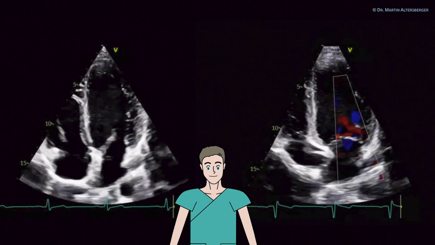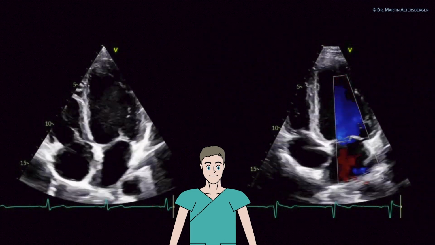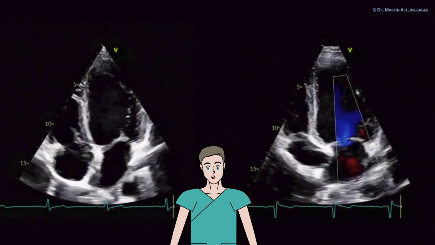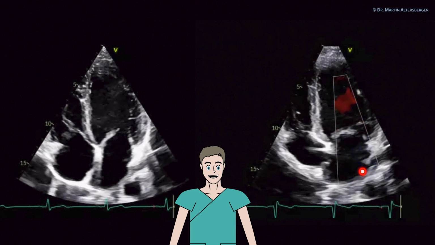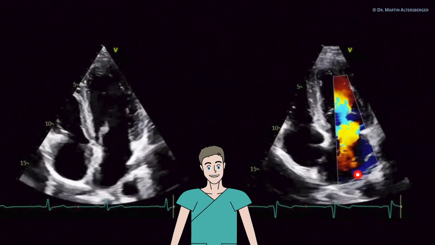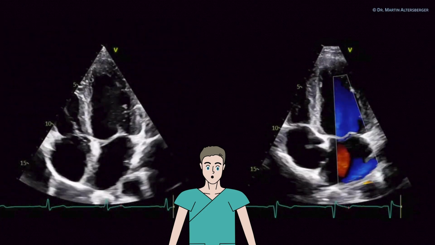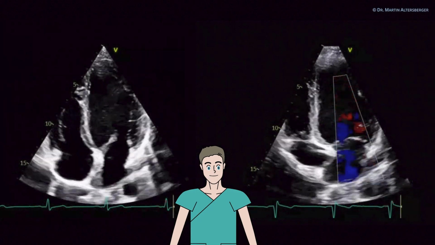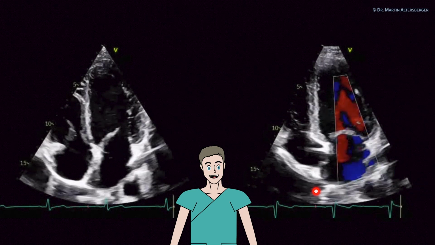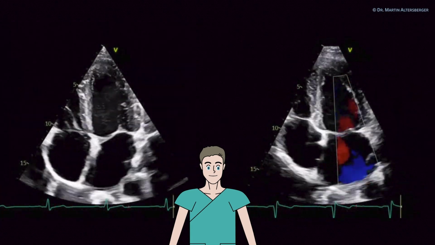So if you do that, you see here a vascular structure. Here's another structure, but that might be the left atrial appendage. But in this case, with color Doppler, we do see that there is flow coming into the left atrium. Here you see the blood flow. Of course, this is not optimal for Doppler measurements. So we have to find another structure that must be the right upper pulmonary vein.